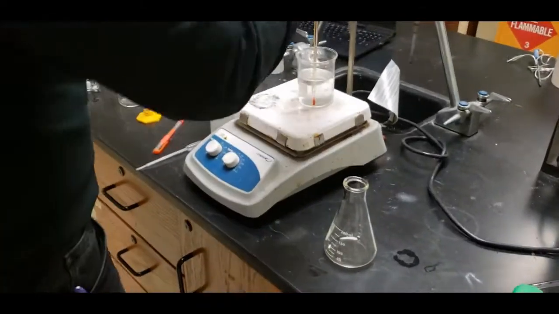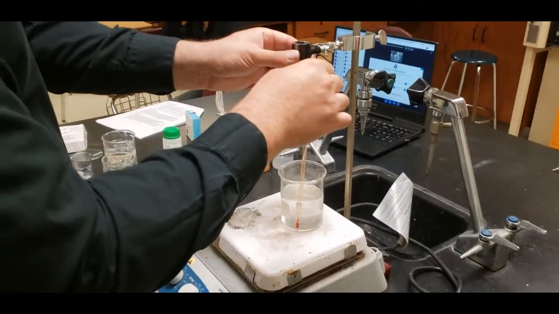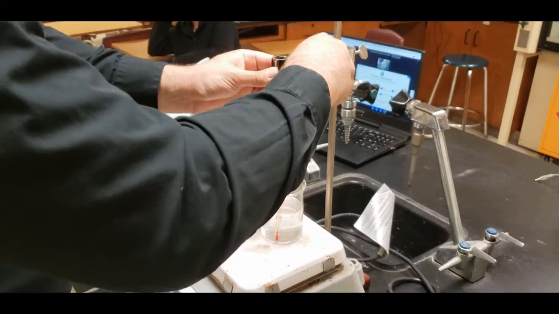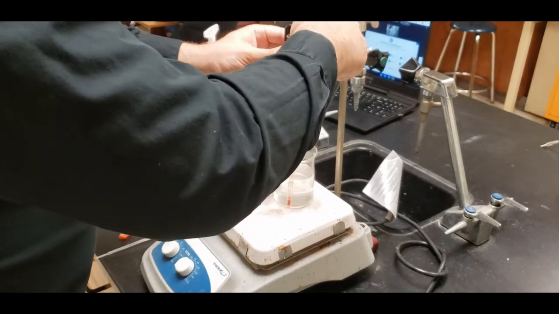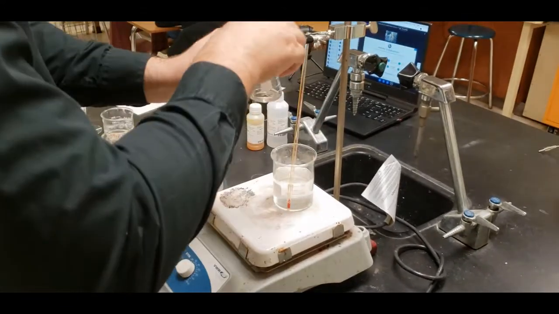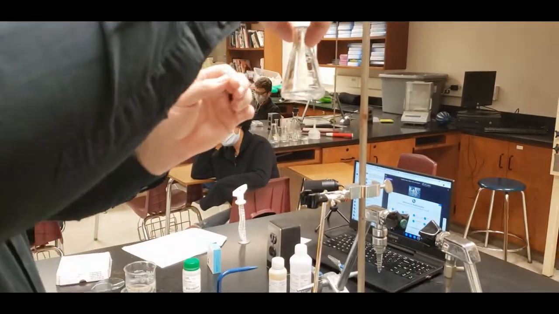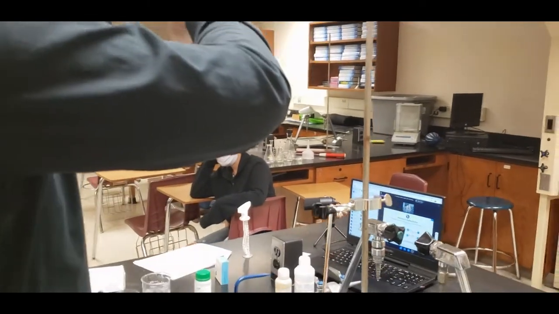All right, so now what we're going to do is go ahead and take our container and release it. And we're going to add water to it. Notice that we have nothing going on right here. Very clear solution, right?